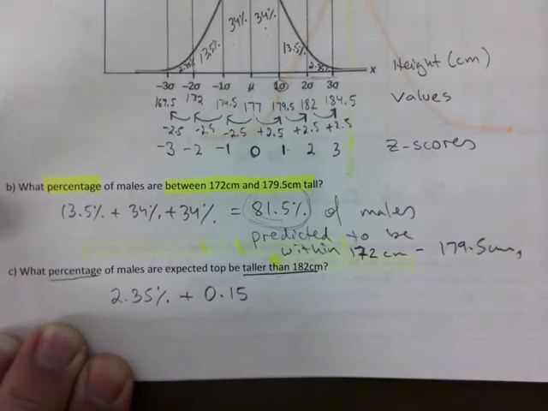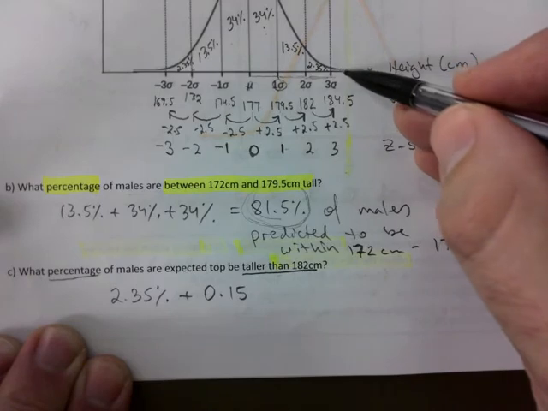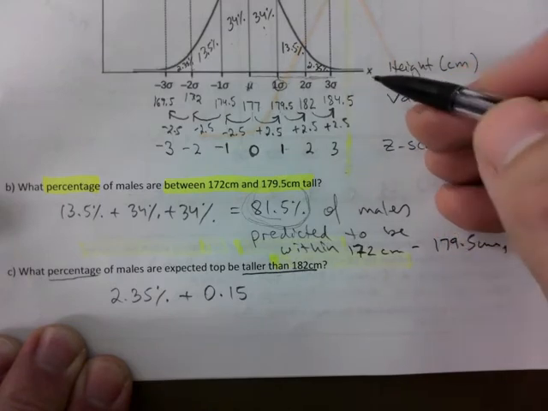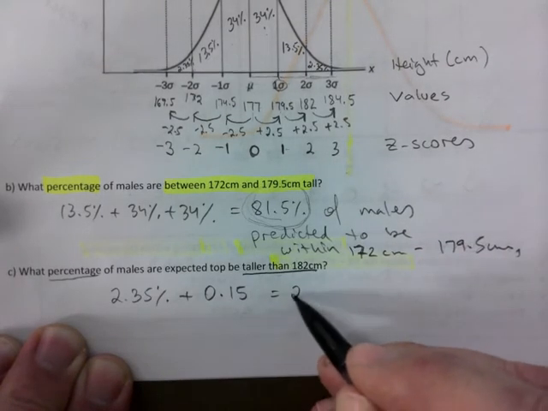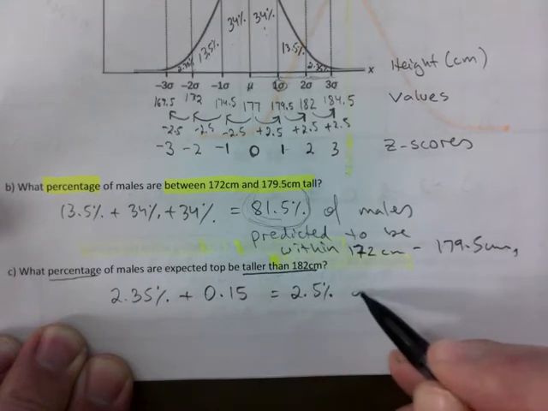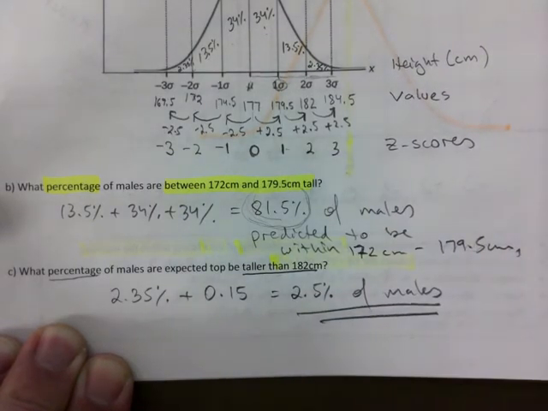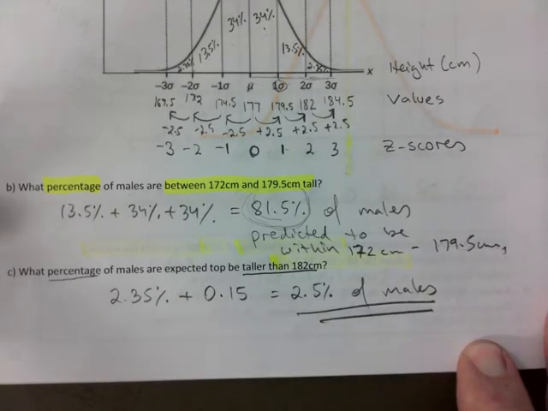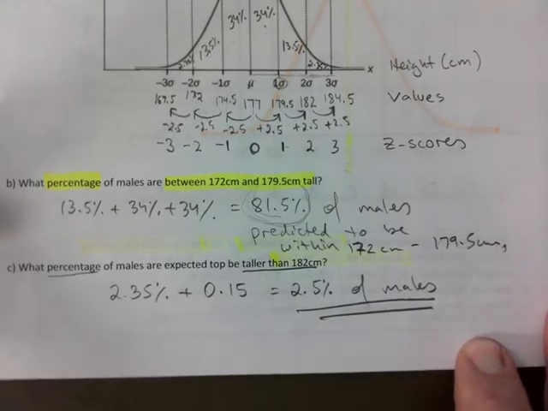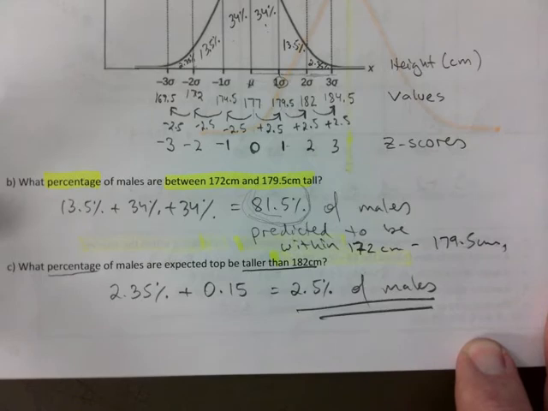You have 0.15 in that little sliver up here, right? So that gives you 2.5% of males. The probability that somebody will be taller than 182 centimeters is 2.5% of males. So I'm in that sliver. Most definitely I'm in that sliver.